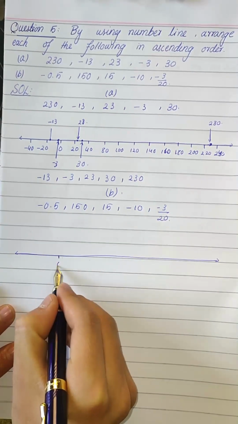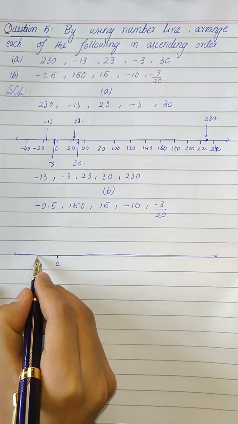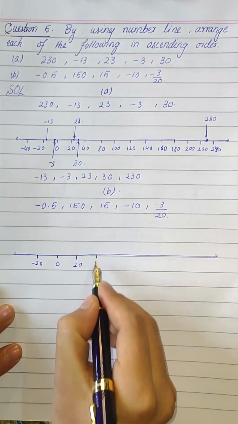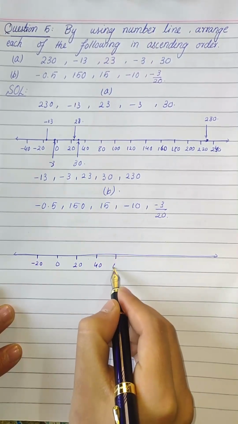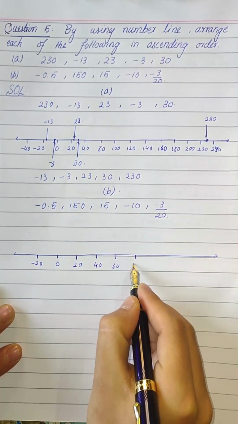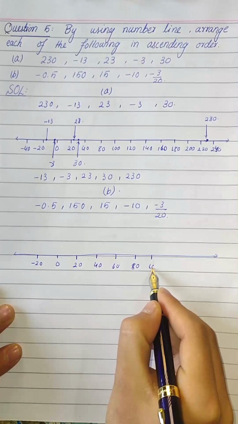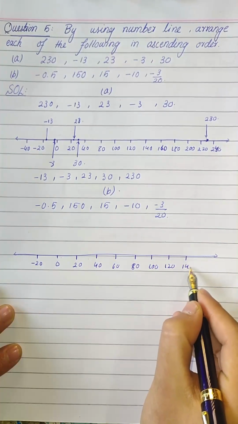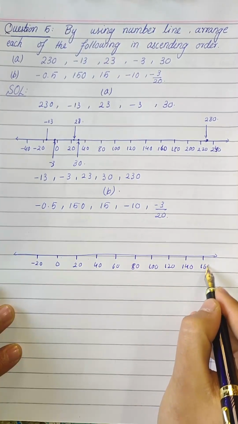We take here 0 and here it will be minus 20 and here it will be 20, then 40, 60, 80 and 100 and 120, 140 and 160.